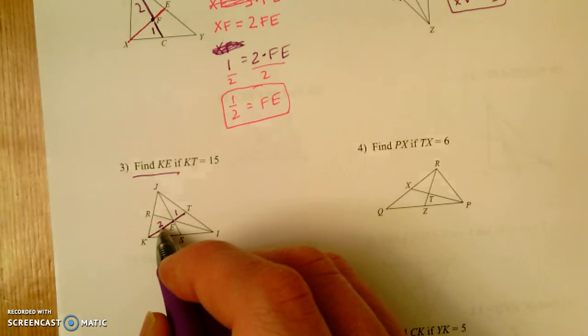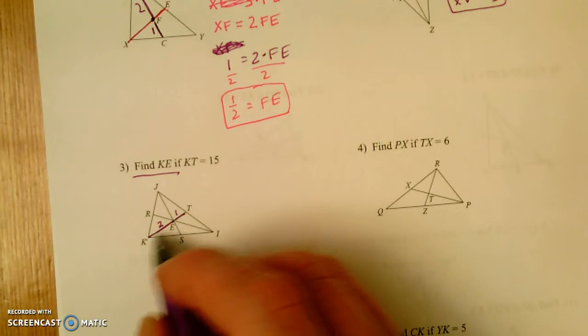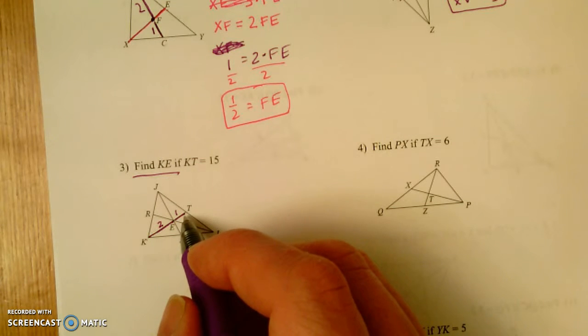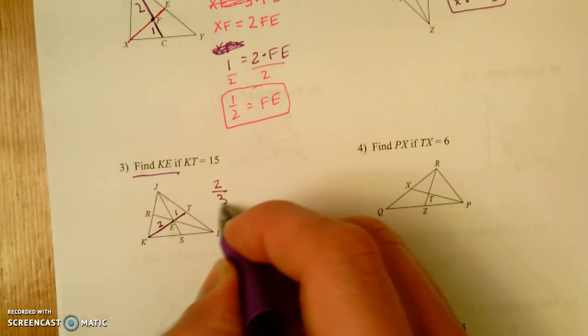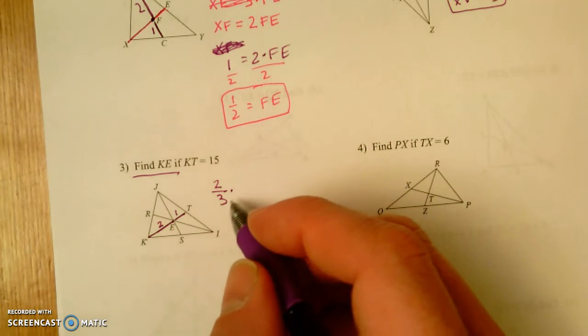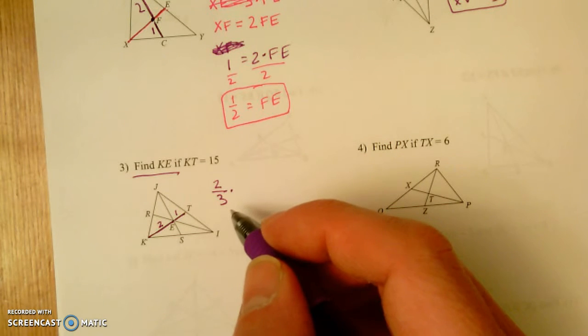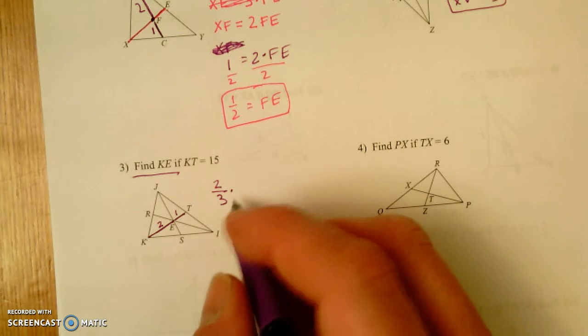And because this is 2 parts out of a total of 3, KE takes up 2/3 of the whole median. So we would say 2/3 of, and when you're thinking about the word of and fractions, it's almost always multiplication. A little tip for you there.